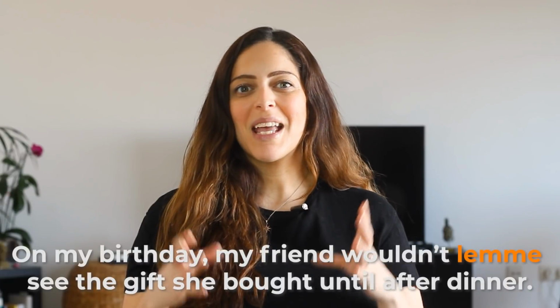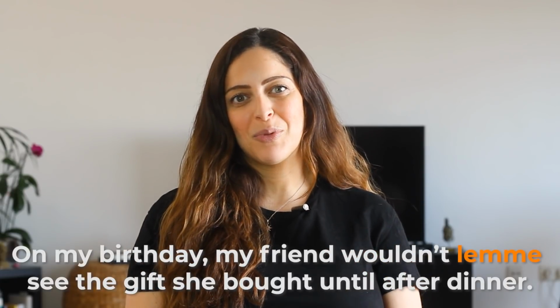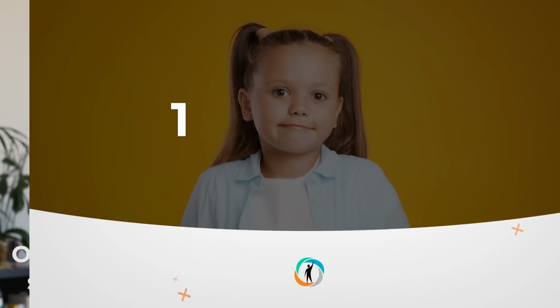When we reduce let me, we use the reduction we previously discussed, which is when a word ends in T and is followed by a word beginning with a consonant. The final T of the first word is usually silent. So all that remains of let is le. When we combine this with me, we have lemmy, lemmy. On my birthday, my friend wouldn't let me see the gift she bought me until after dinner.